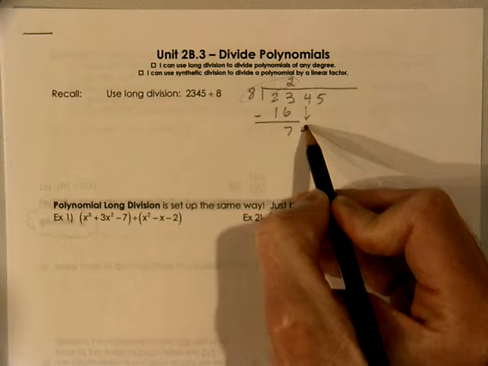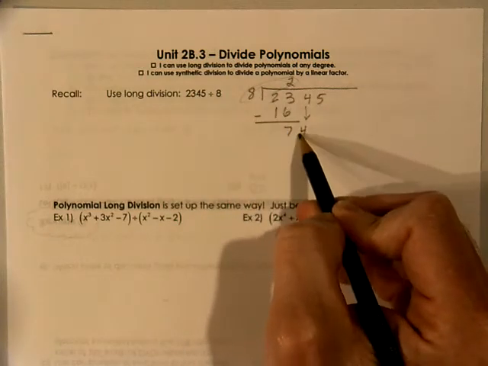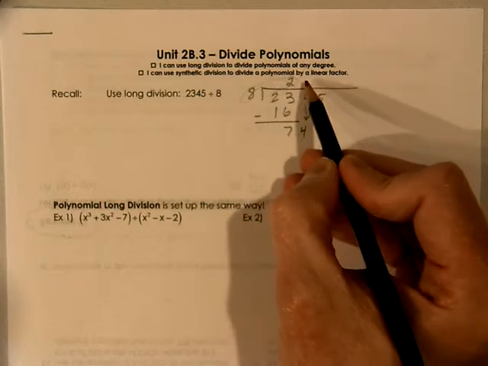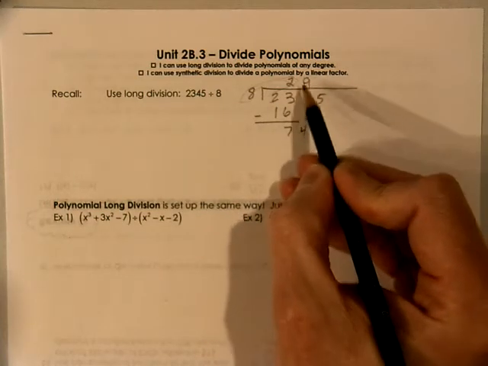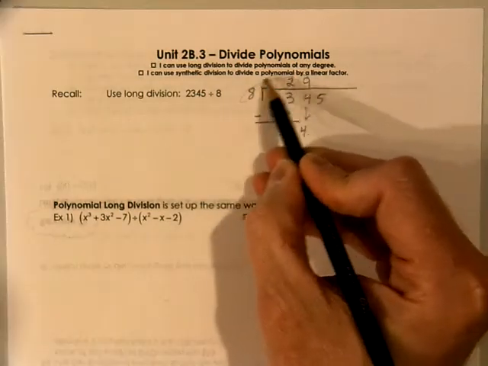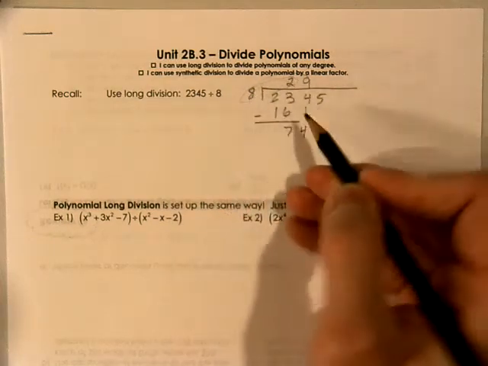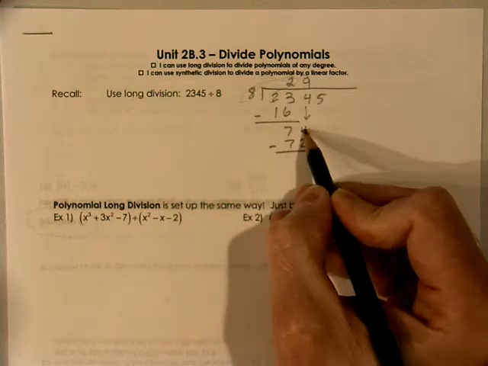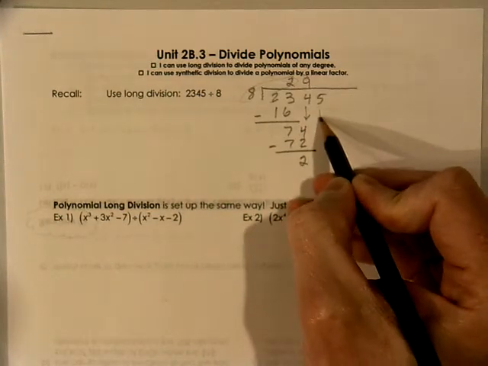Drop down your number. 8 goes into 74 9 times, which we multiply again, right? 9 times 8. Multiply this through to get 72. Subtract it. So we get a 2.